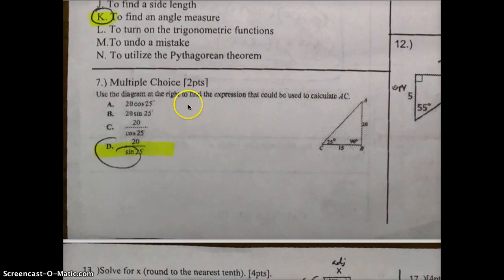Use the diagram at the right to find the expression that could calculate AC. It has 2 letters here, so they want a length. They want to know what the hypotenuse is. Now, you might be saying, well, Mr. Ng, I can use the Pythagorean Theorem because I have 2 sides of a right triangle. You can't, because here on the multiple choice it doesn't have one of those. So basically you're going to have to go through each of these problems to figure out which of these could get you AC. Now the answer is D.